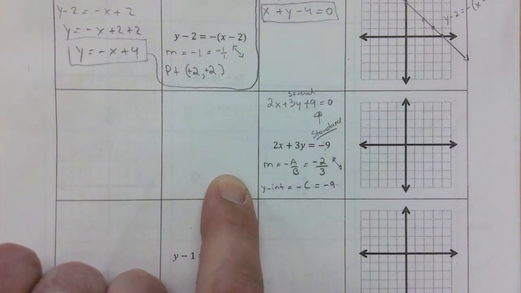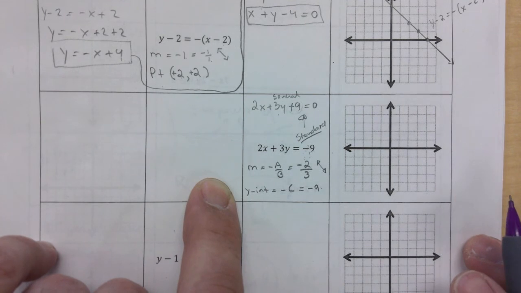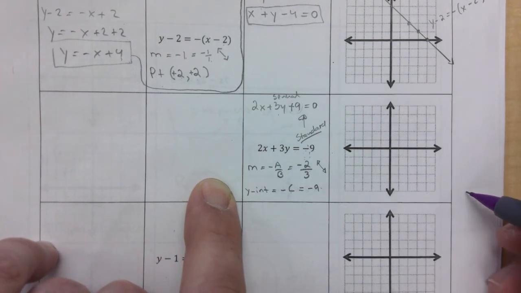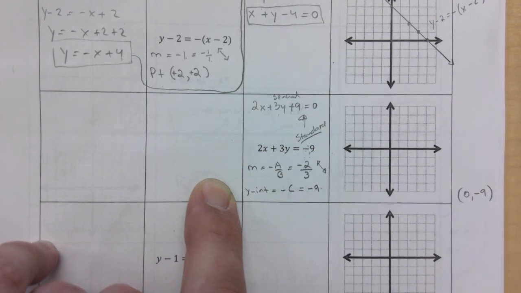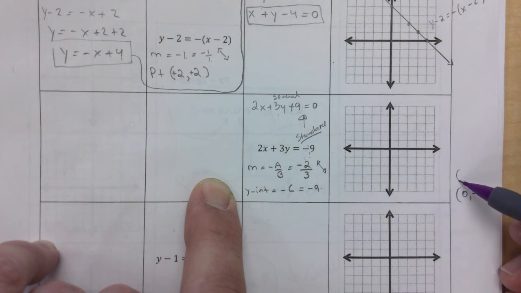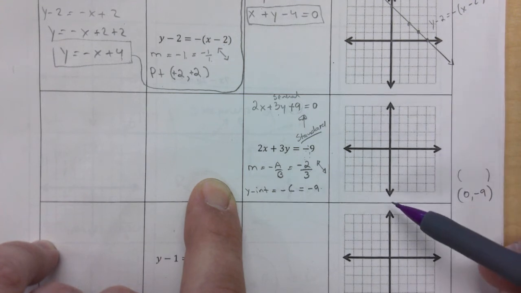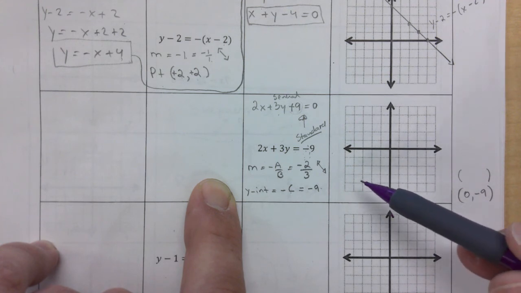We could come up with more points. How's that? This line is going down. So let's pretend that 0, -9 is here, right? Let's come up with some points that are higher up because 0, -9 is here. So we know the line is going like this through -9.